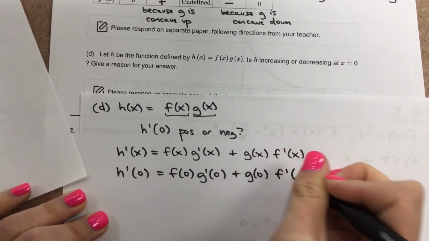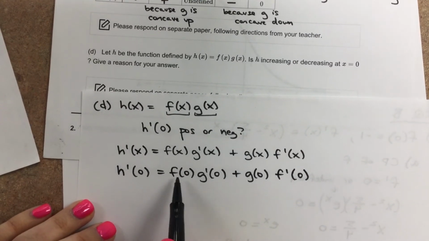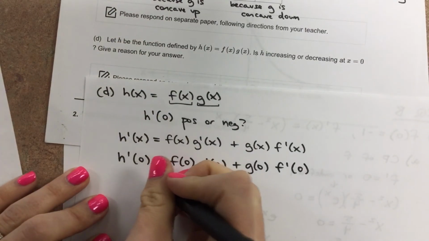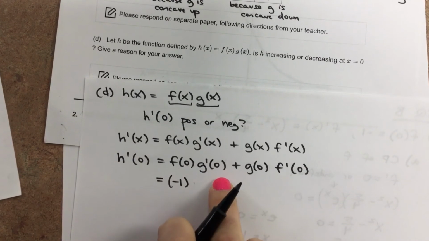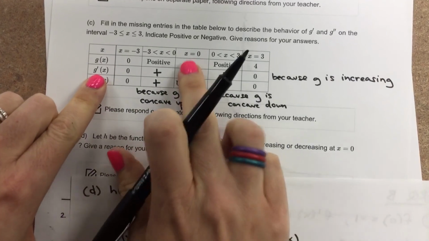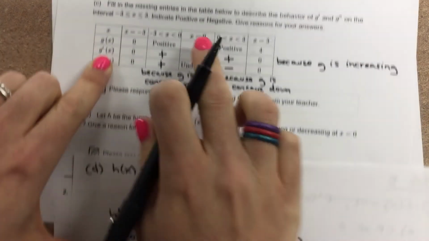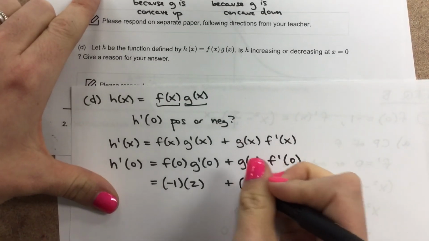We're going to be using some tables, the chart, some slopes, different things. So f of 0, they actually give that to us way at the beginning of the problem. They tell us that f of 0 is equal to -1. So that is going to be subbed in right here. Then g prime of 0, we can look on the table or we can look on the graph. So g prime at 0 is 2. Plus g of 0, again, look right on this table, g of 0 is 2, or you could look on the graph for that one.